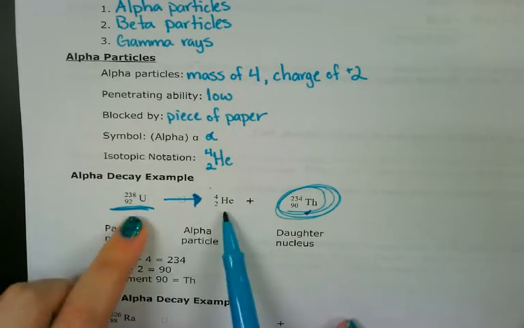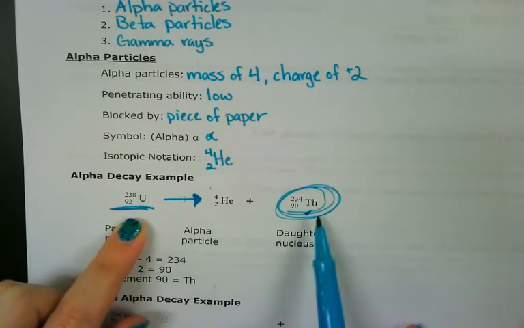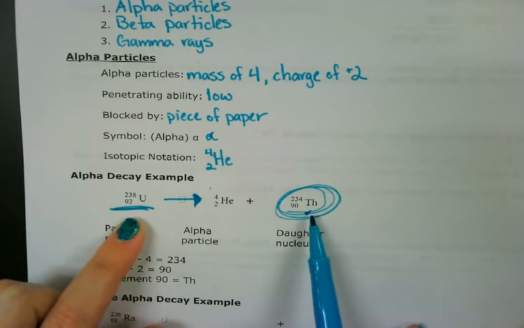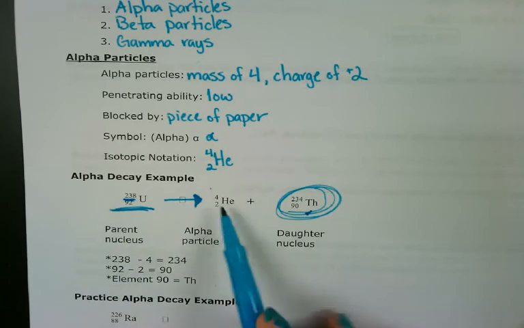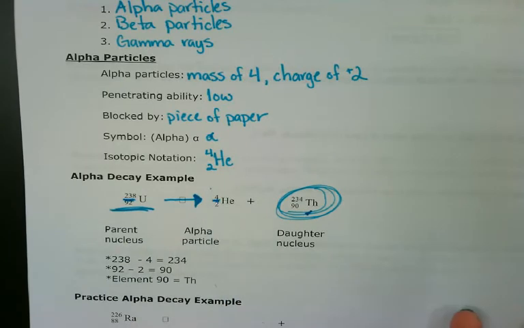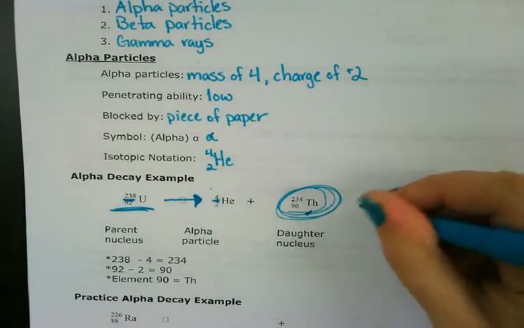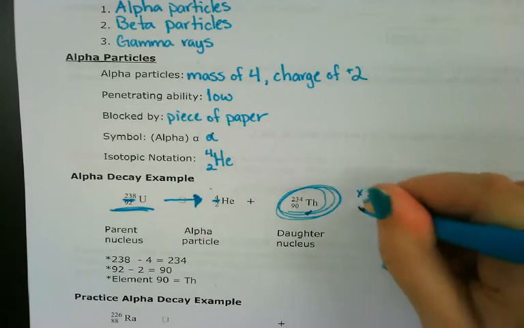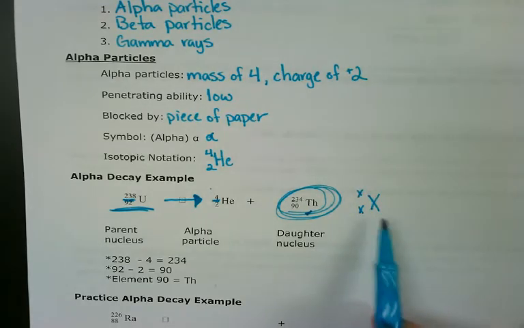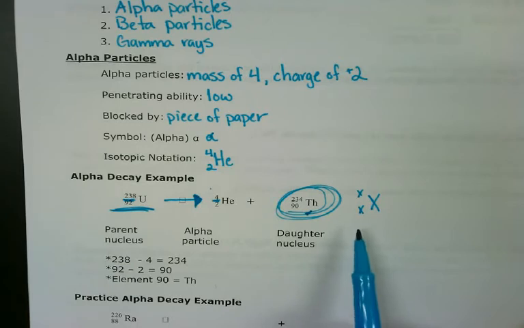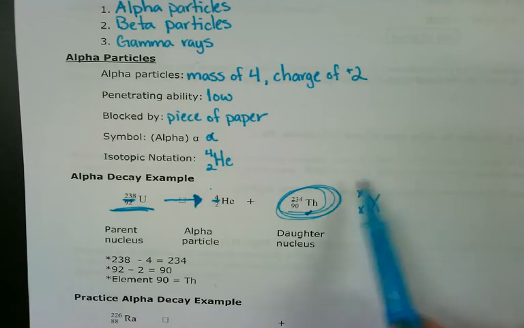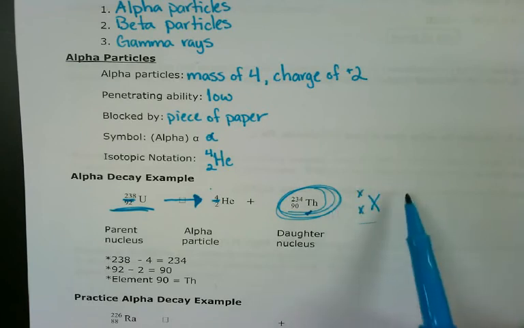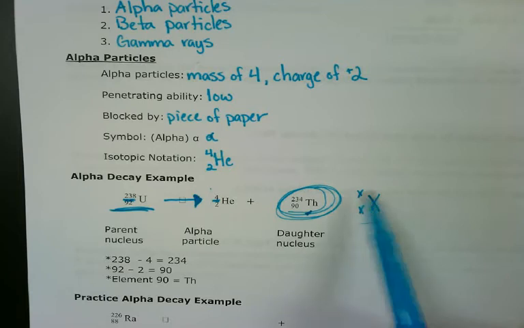So we're going to use the two things that we're given to find what we need, kind of like math. So we have 238 over here and 4 over here. So I'm going to think of this as X. So I'm sure you've seen this when we were going through the notes a couple days ago. So I like to think of our daughter nucleus as an X, 3 different X's.